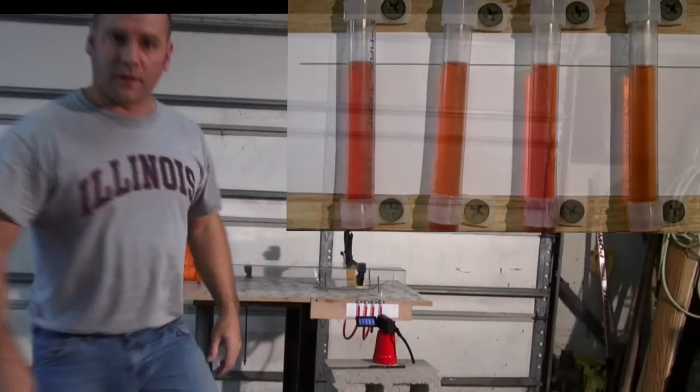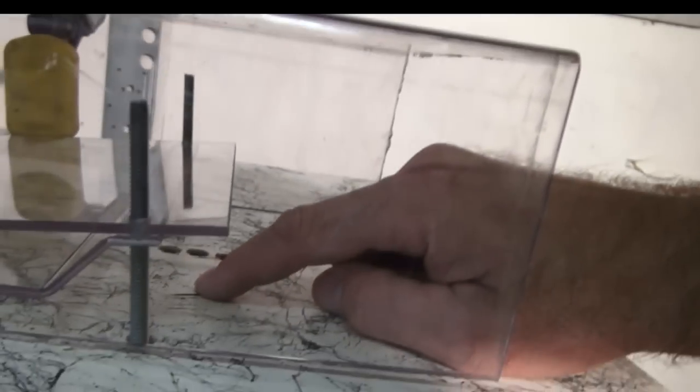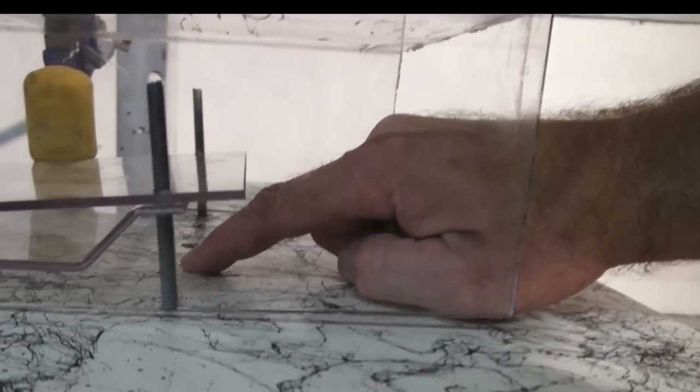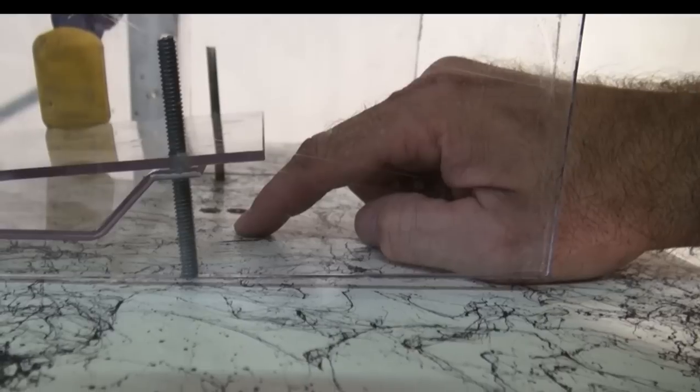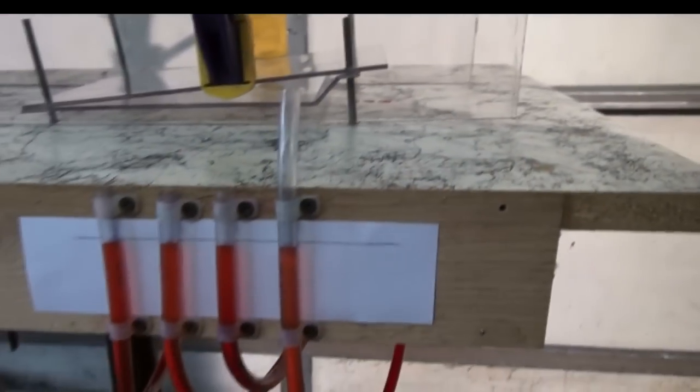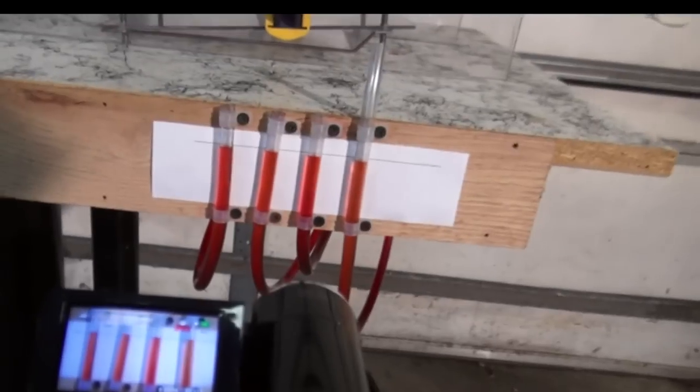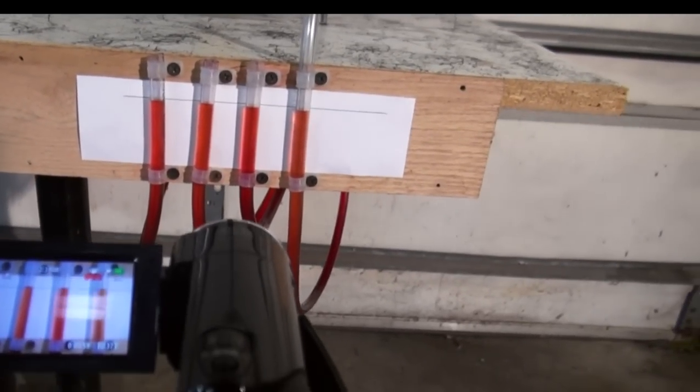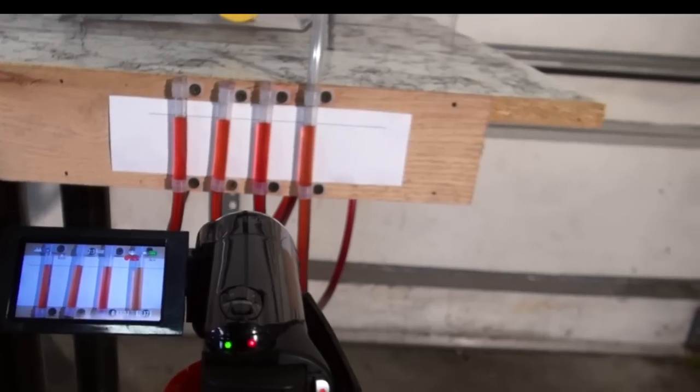Okay, it looks like they all went down. They all have negative pressure. The one that seems to have the most negative pressure is this one right in the center of the diffuser. I figured this one would probably have the most, but it turns out it's this one. Not sure why. Anyway, that's what I can see, and it sure looks to me like the under tray has slightly less negative pressure than the diffuser.